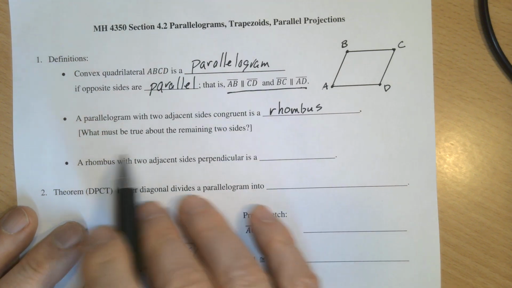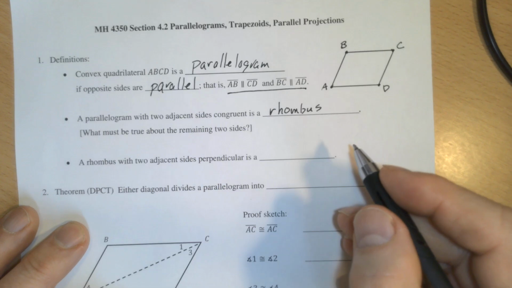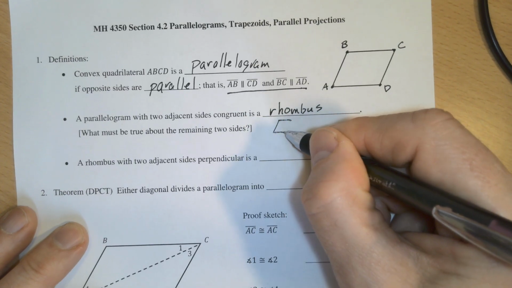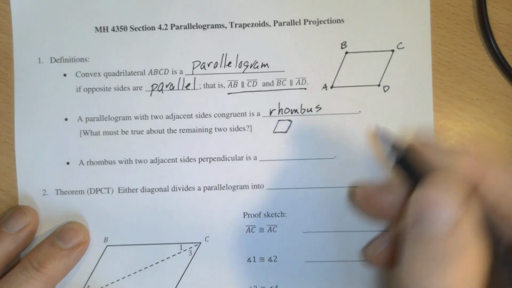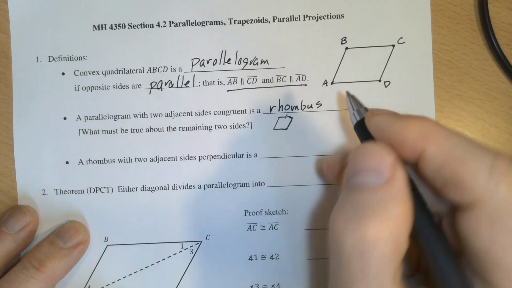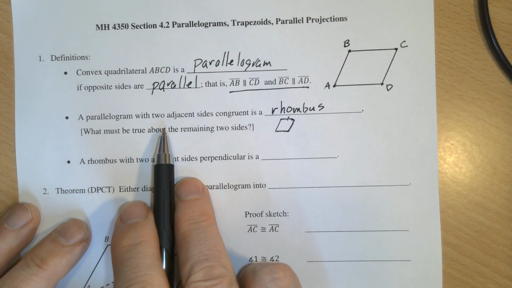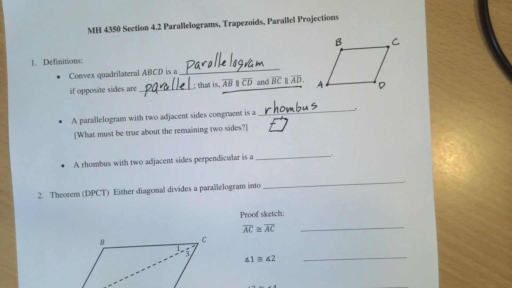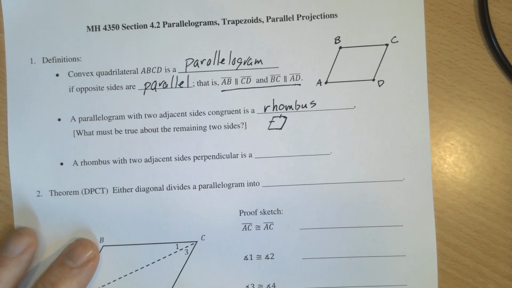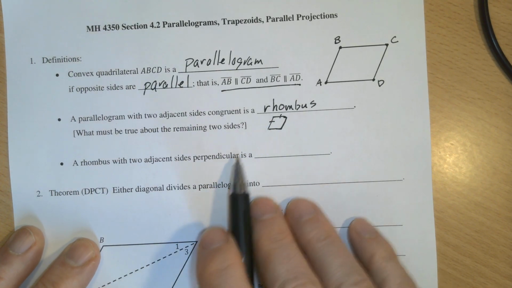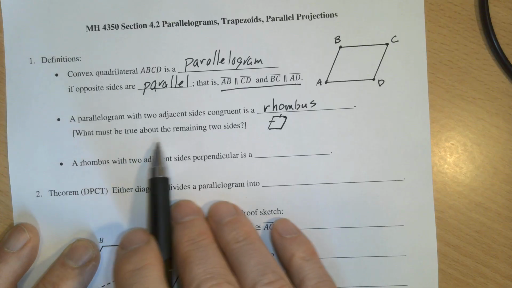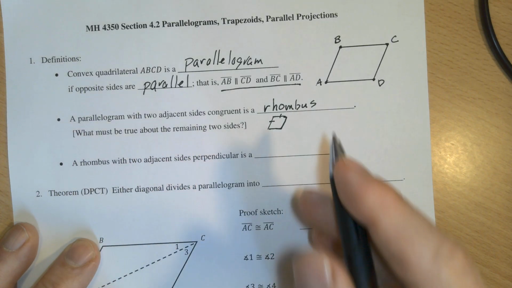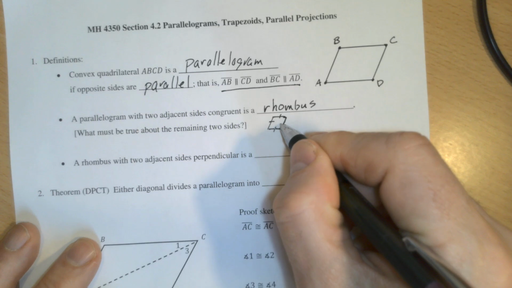Rhombus. So let's draw a picture of one. Be something like that. What does this say? Two adjacent sides are congruent. So those two sides, for example, would be congruent. So those two have the same length. Well, what do you think must be true about the remaining two sides? It turns out that they are going to be congruent as well.